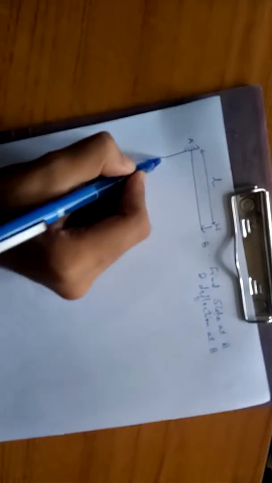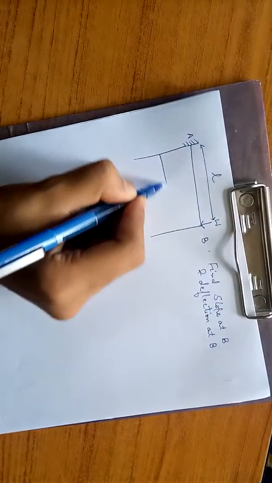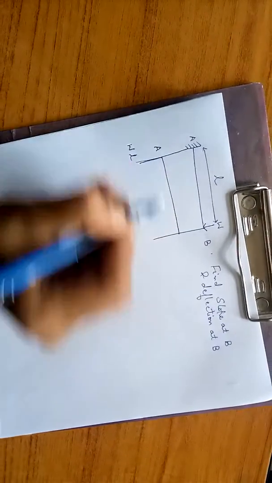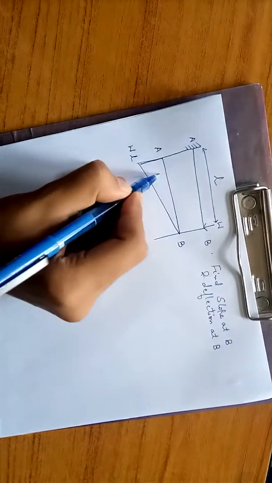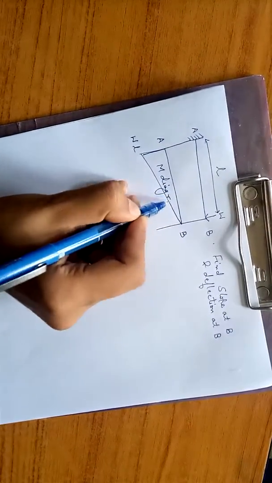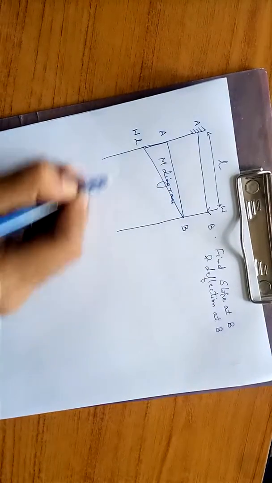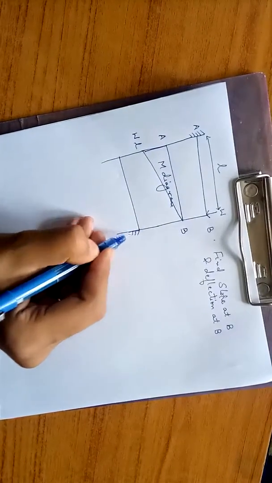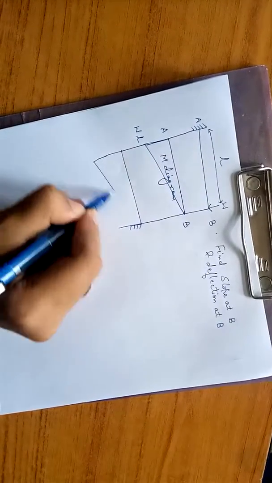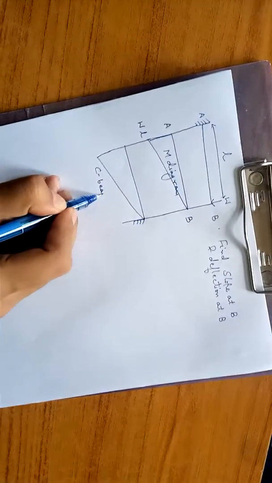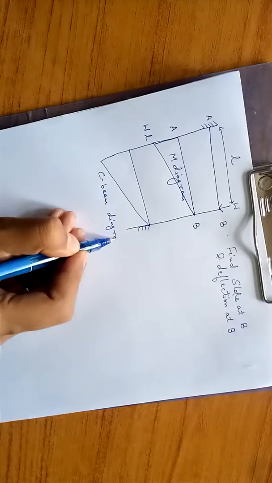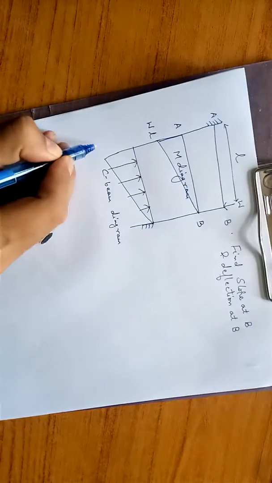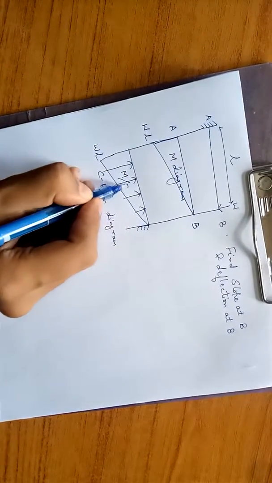First of all we will draw the M diagram in case of this beam. And now we will draw the conjugate beam diagram, and in case of the conjugate beam our free end becomes fixed and the fixed end becomes free. So here is the conjugate beam diagram, and the thickness is M by EI.